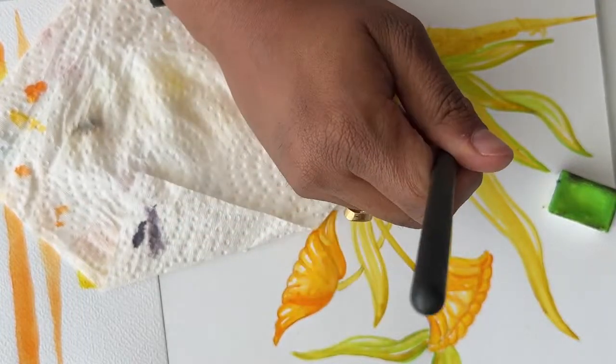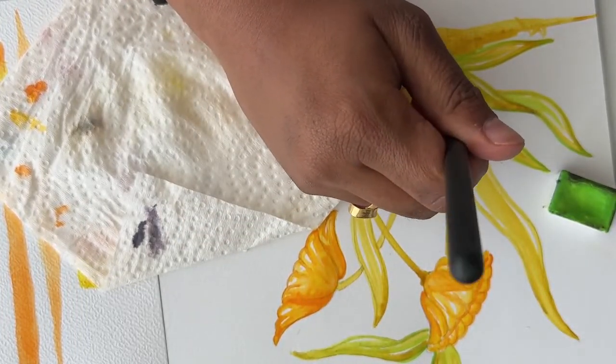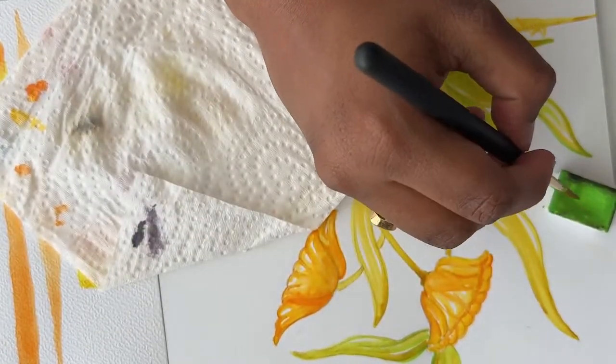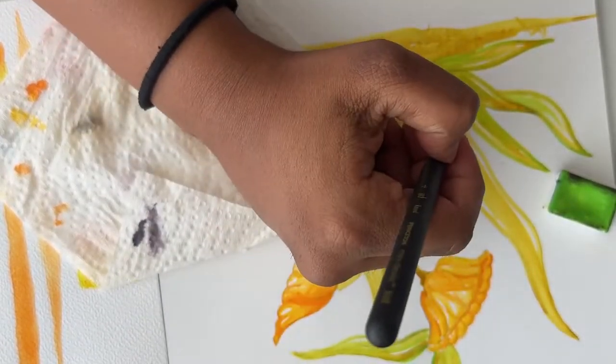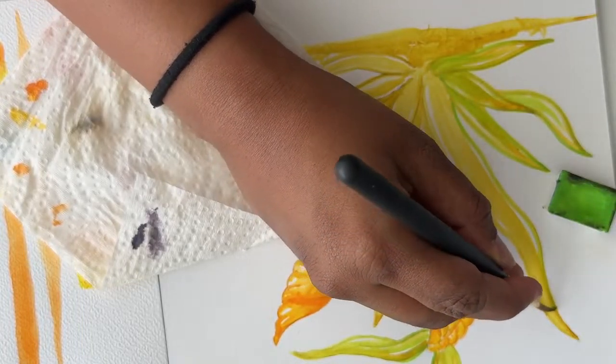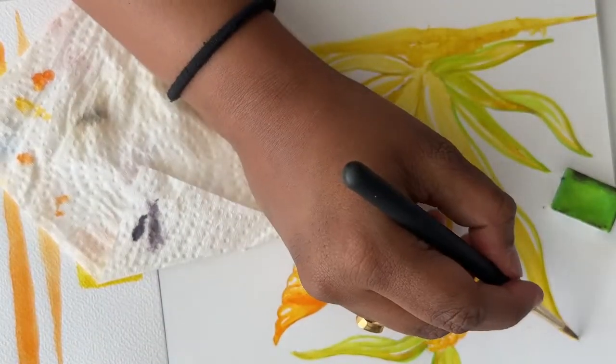And let's do this one. So we have 10 more minutes for this session. So let me finish it fast for you. You just have to follow the same process for all the leaves.